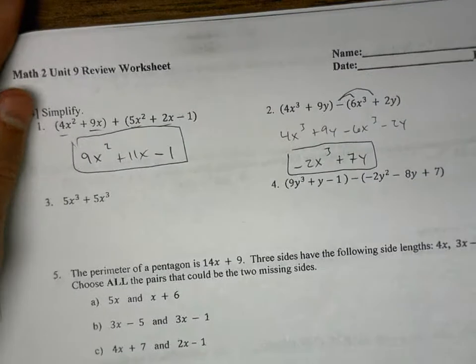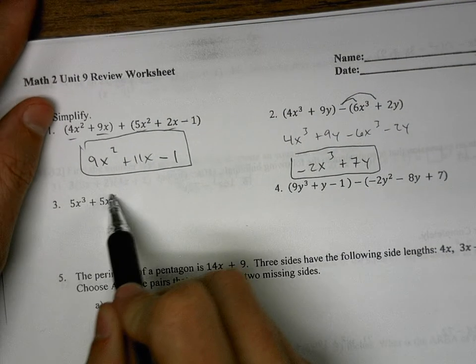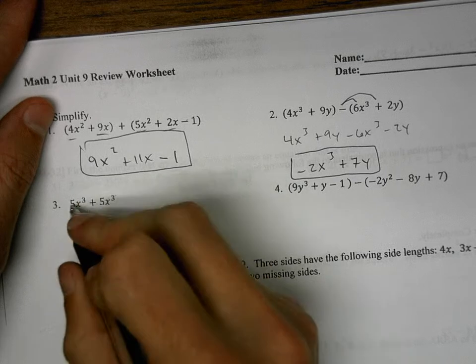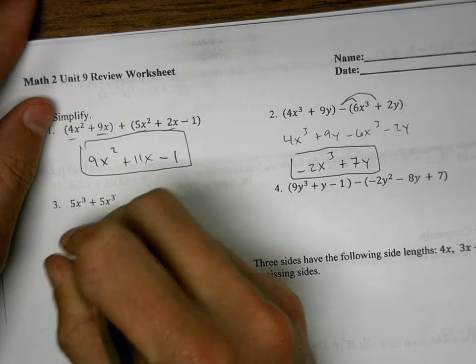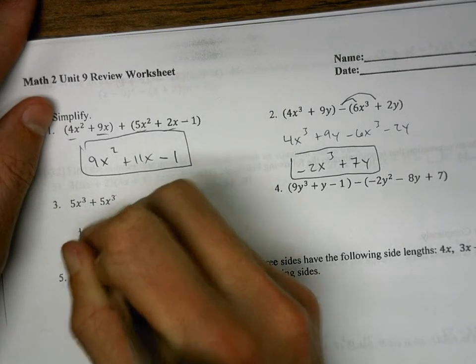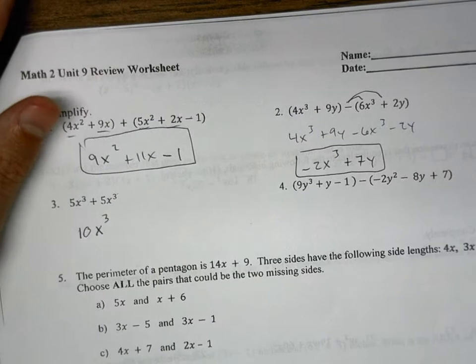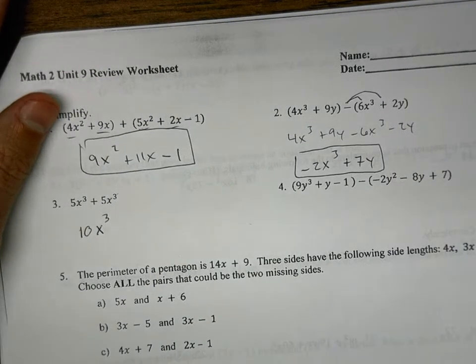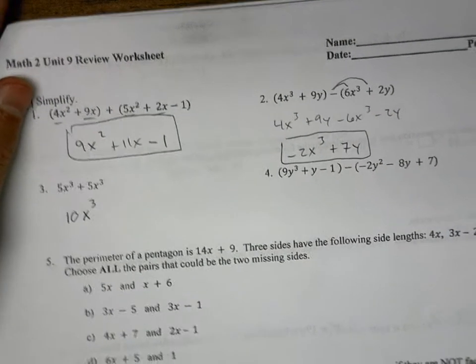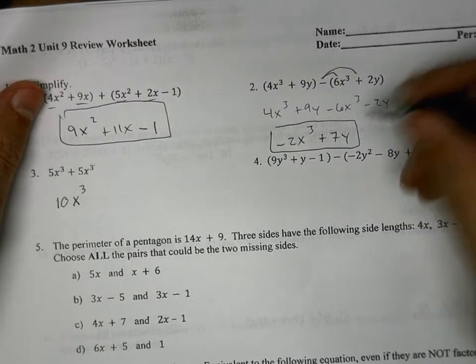For number 3, 5x cubed plus 5x cubed. Since we're adding, we're going to add the numbers in front. Those are called the coefficients. And the exponent does not change because we're just adding. Only when we are multiplying do the exponents manipulate.